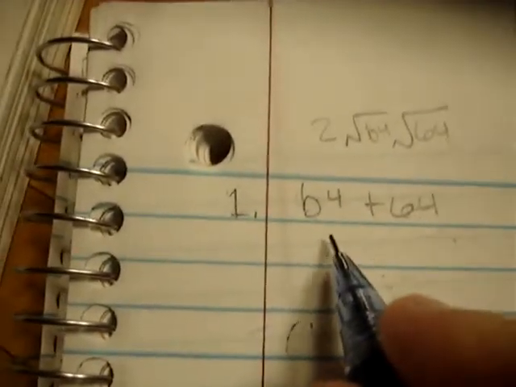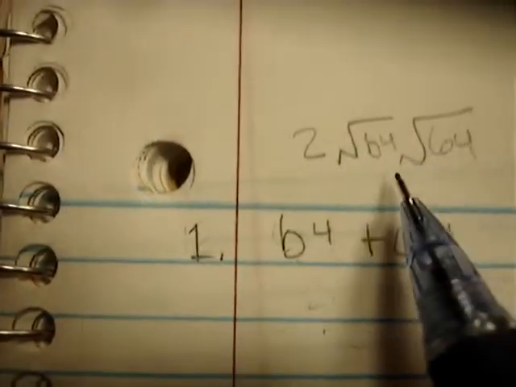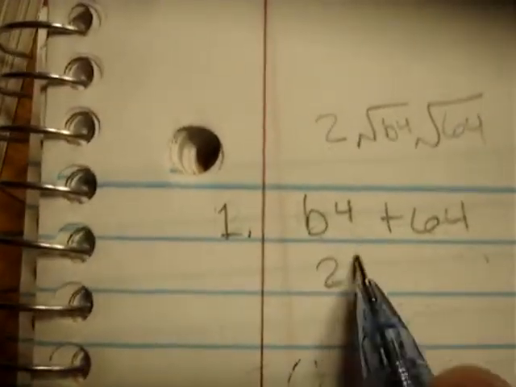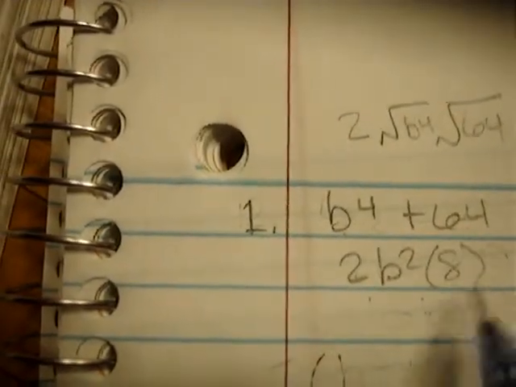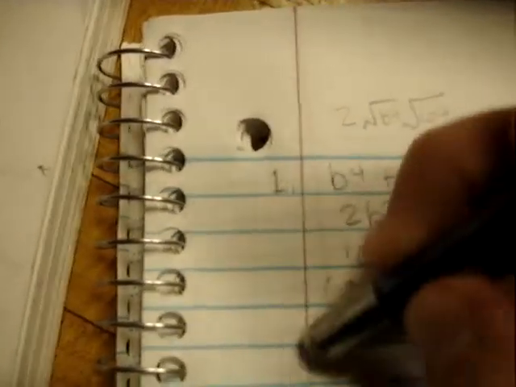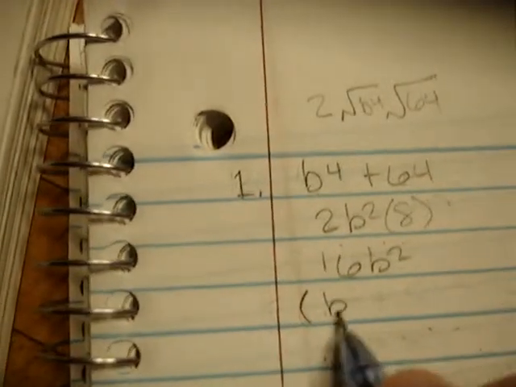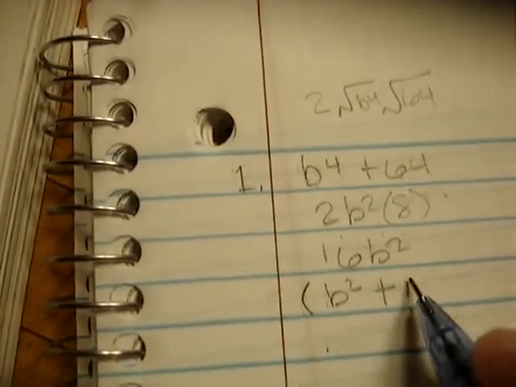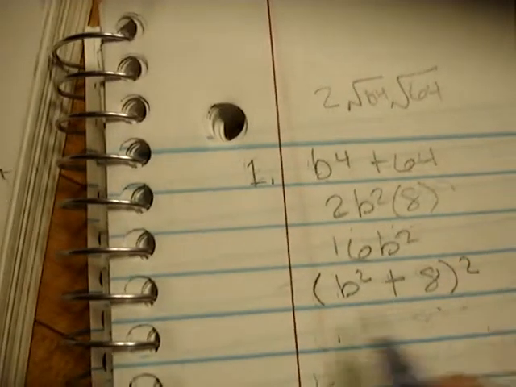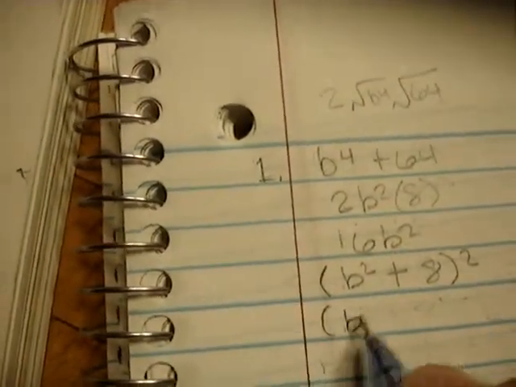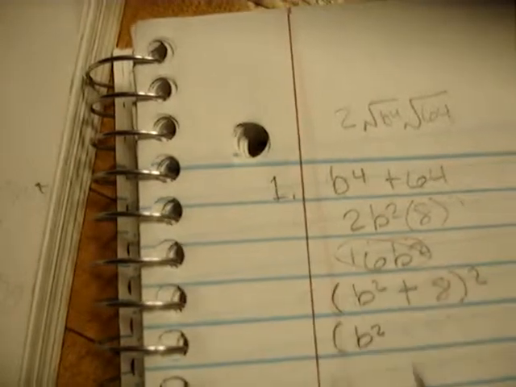Problem 1, b to the 4th plus 64. If this were a perfect square, it would have a middle term that would be 2 times the root of the first term times the root of the second, which is just 2b squared times 8, 16b squared. I'm going to write it in the factored version as if it had been a perfect square trinomial, like that, squared. If you work that out, you'll find that our middle term is indeed going to be that.